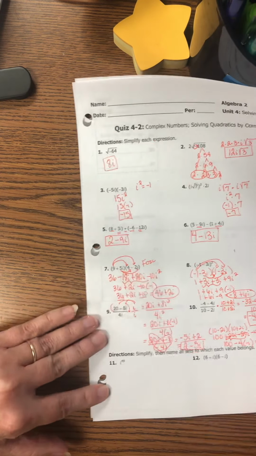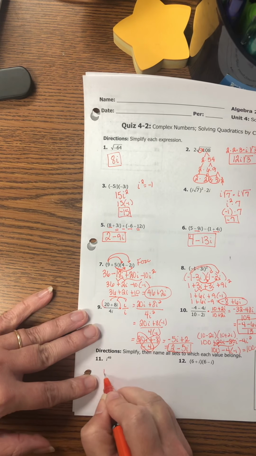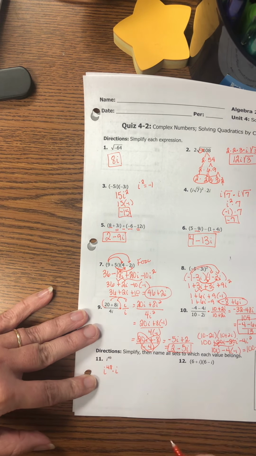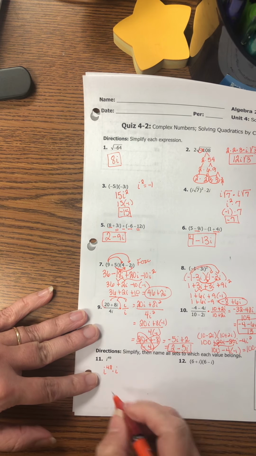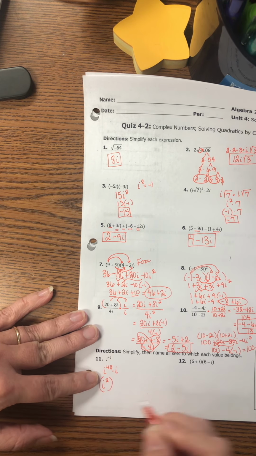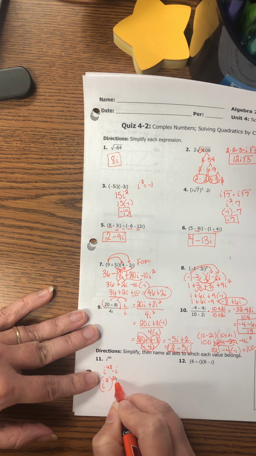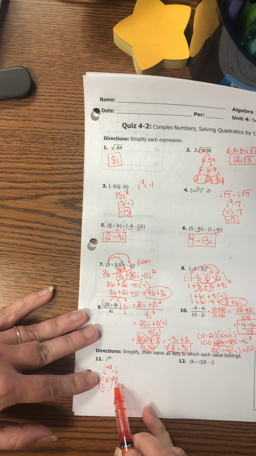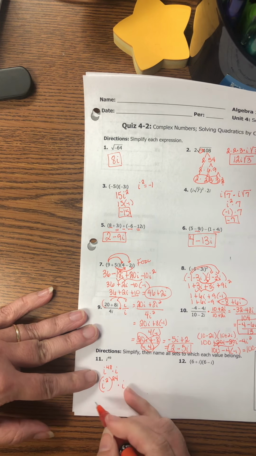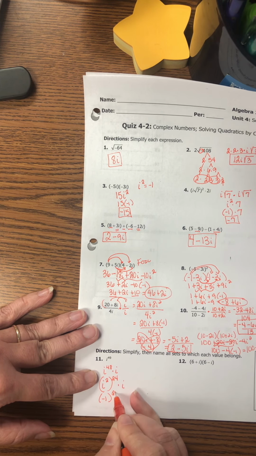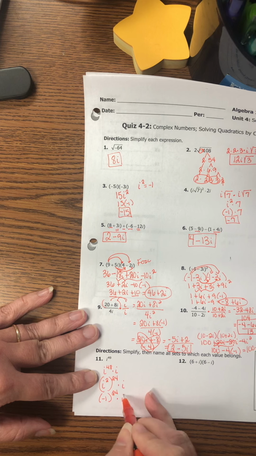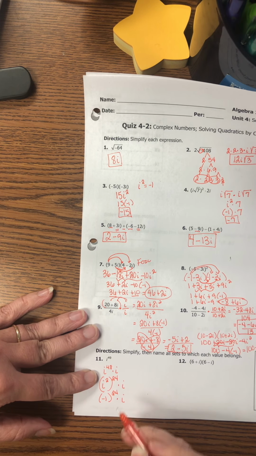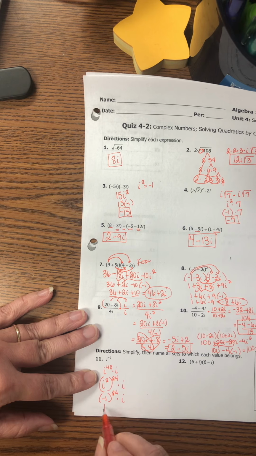So simplifying i to the 49th power, since it's an odd number, what I want to do is take one i away and make an even number. That way I can change it to i squared. So 2 will go into 48 24 times. Okay, so I now have i squared raised to the 24th power. The reason I did that is because I know that i squared is equal to -1, and now I can raise -1 to the 24th power. If you have 24 negatives, you're going to have a positive. So -1 to the 24th power is 1, and then 1 times i leaves me with i.